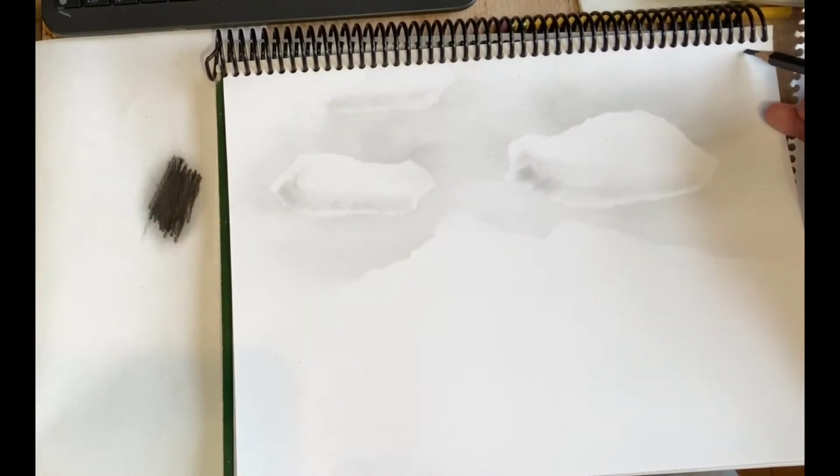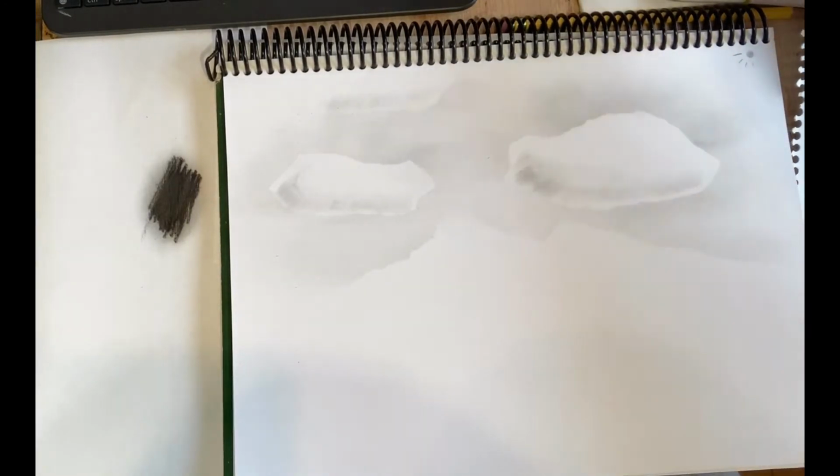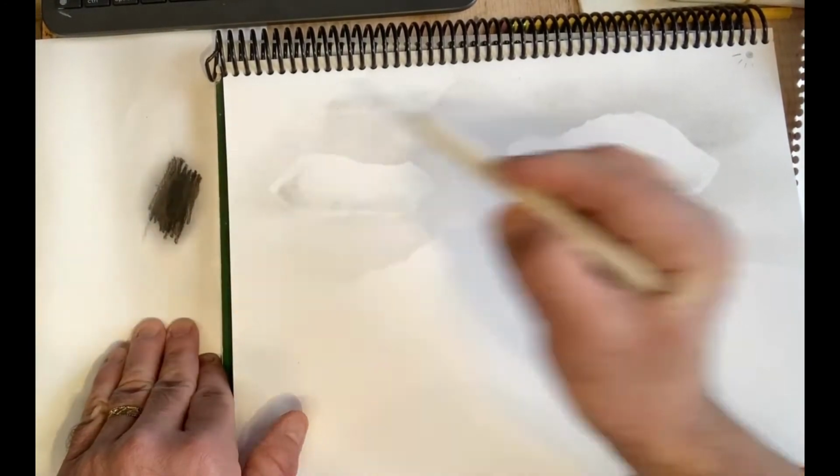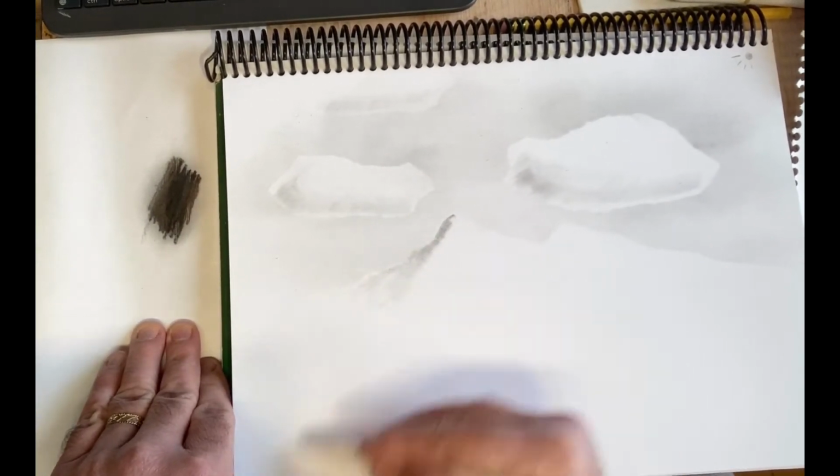It's a good idea to find out where your light source is too. Mine is in the upper right corner. So if the light source is on the right side, then the shadow should be on the opposite side or the left side of the mountain. I use my blending stick for that.